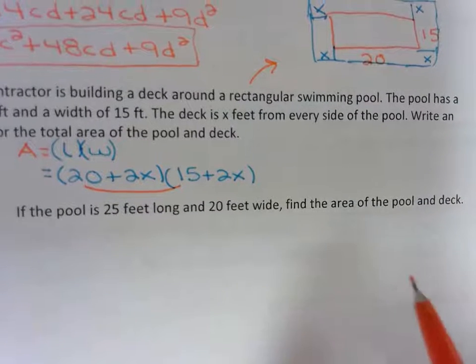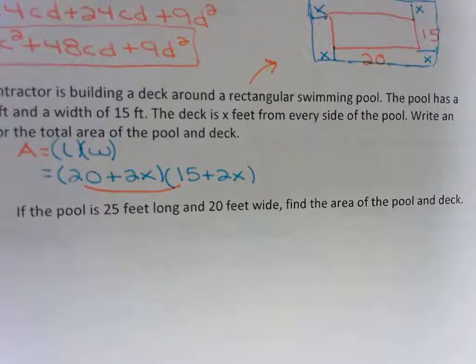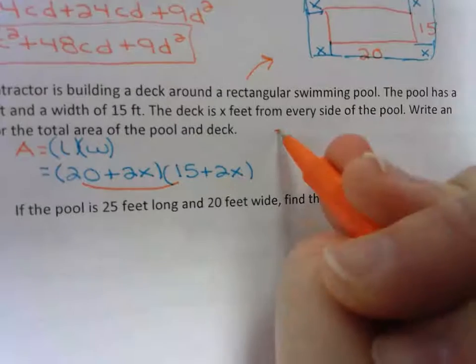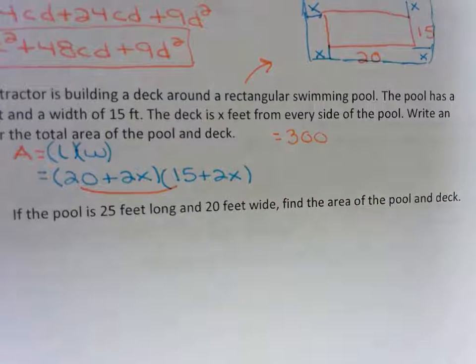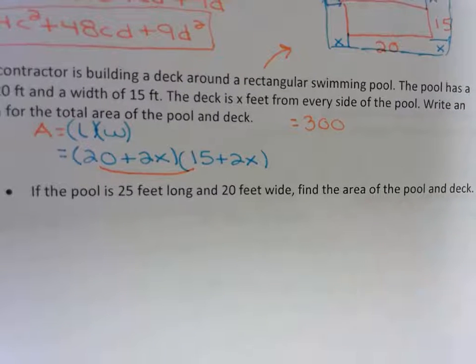Have a calculator. If you don't have one, go grab one. Always do that before notes. Just go grab a calculator because I want you actually doing this, not just sitting there zoning out. 20 times 15. 300. That's when I did the first two multiplied together. 20 times 15. 300.